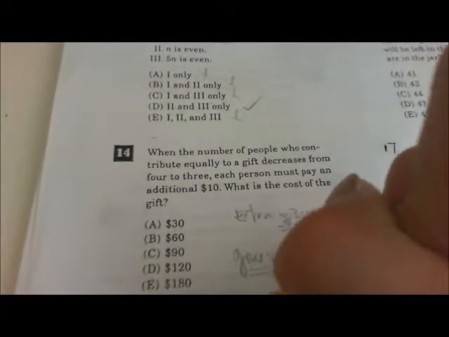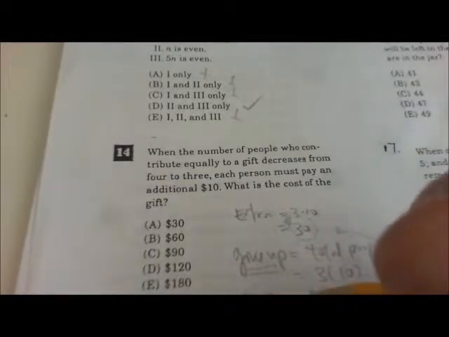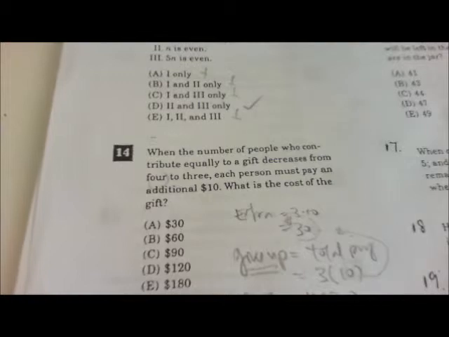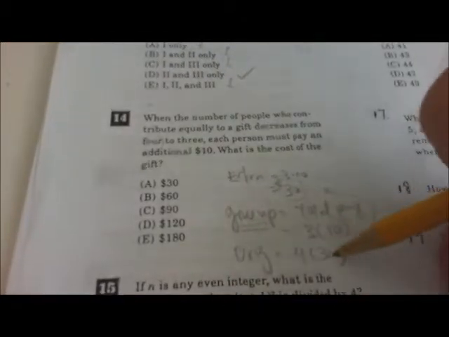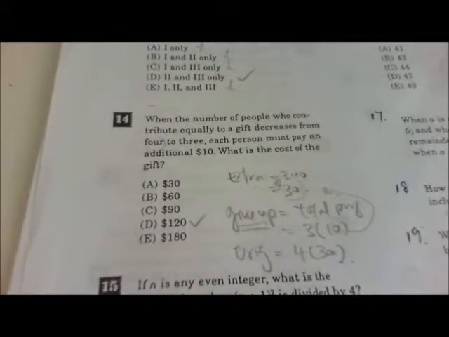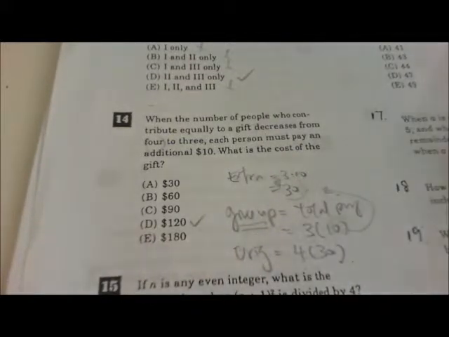So the original gift is 4 people before times 30 each, right? Because the $30 is the given-up person's share. So 4 times 30 is 120 in this case. So number 15.